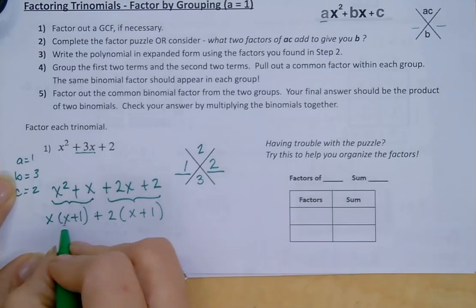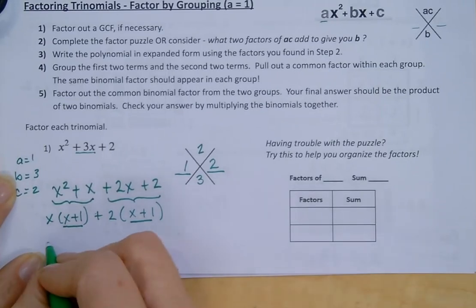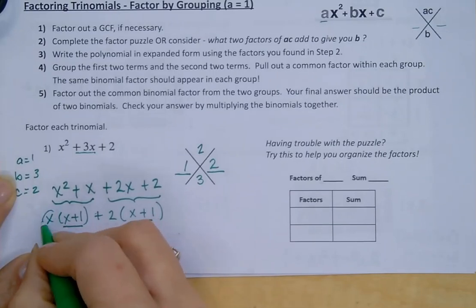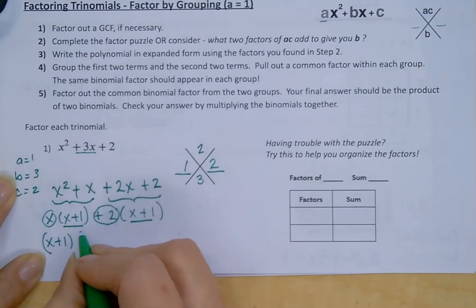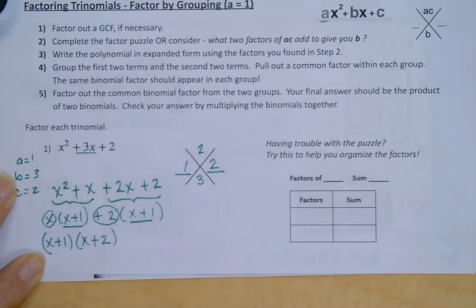The whole reason I did that is, look, I have x plus 1 and I have x plus 1. So I'm going to now pull x plus 1 out. I have x plus 1 as one factor, and I'm left with the x and the 2. So I have x plus 2. So we practiced that on the last video just a little bit. So if you want to go back and see how I did that in the last video, you can do that.